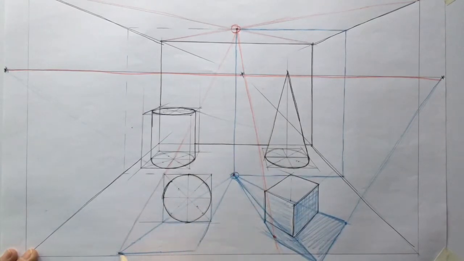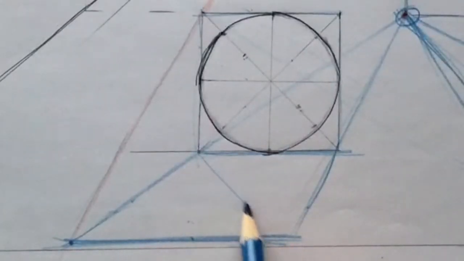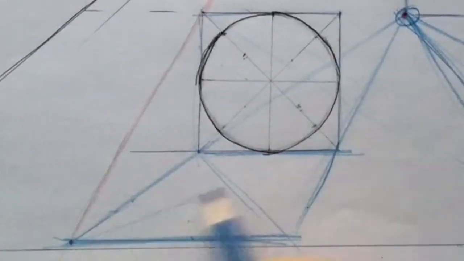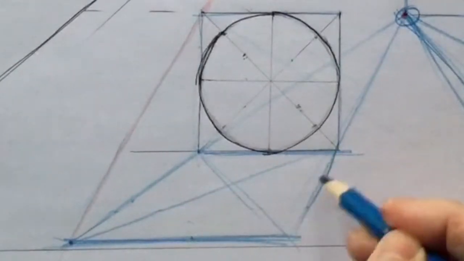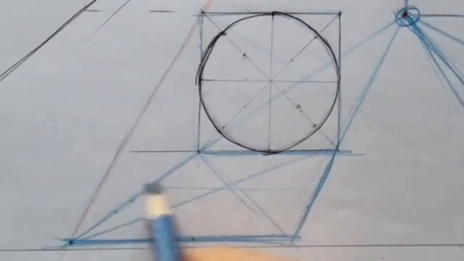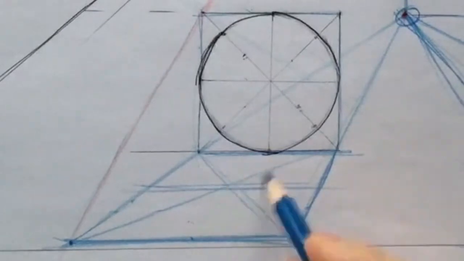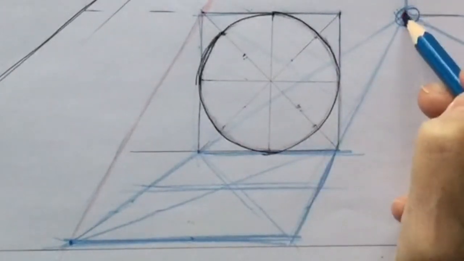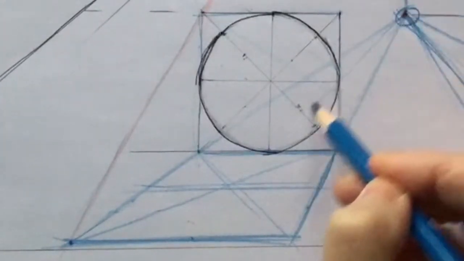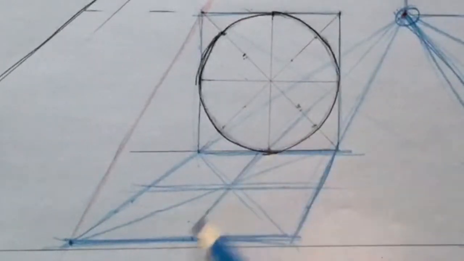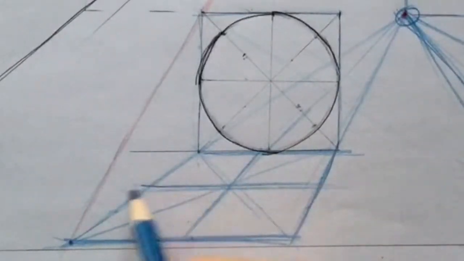So that's it. That's all I need. There's my box, and I know this is straight because this is straight and this is straight. So I'm just going to go in there and make my diagram, divide into my thirds. This is crucial. If you don't do this, all of your circle will be in the wrong place.